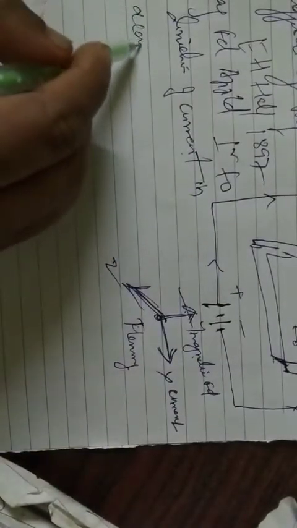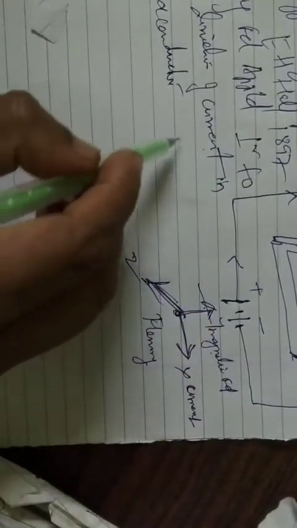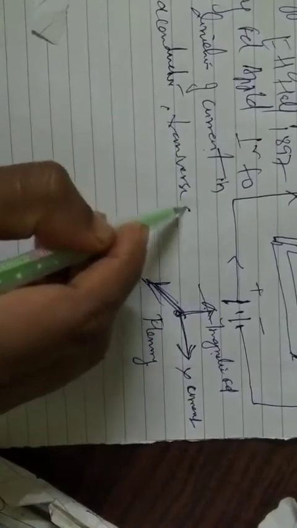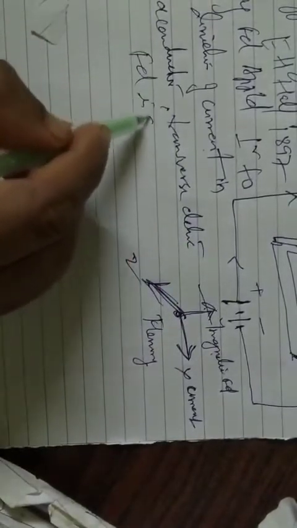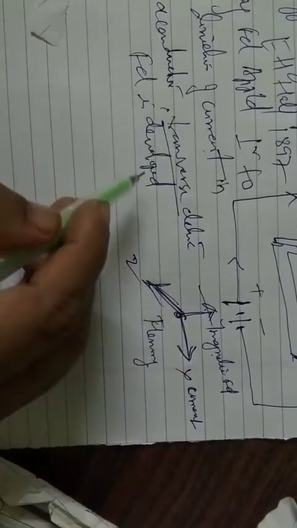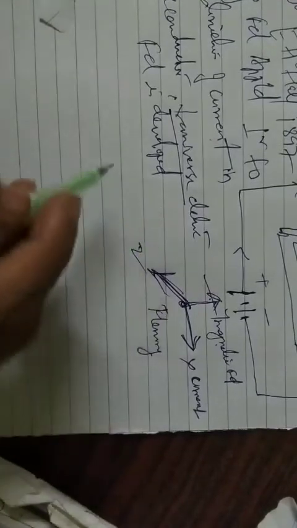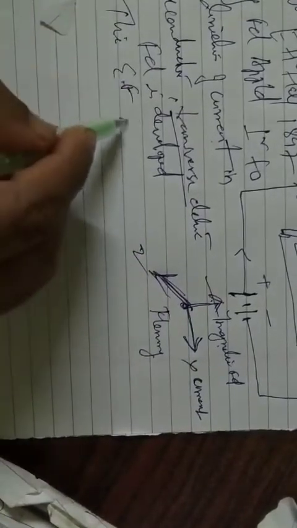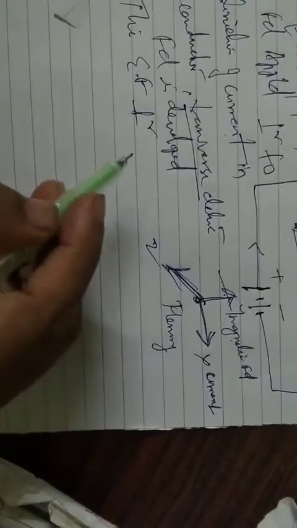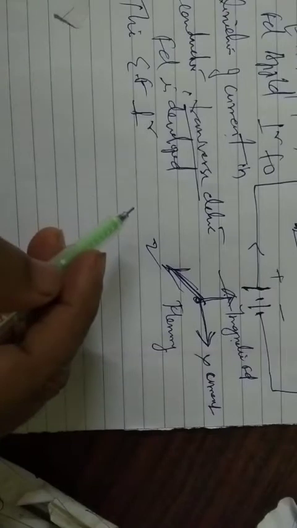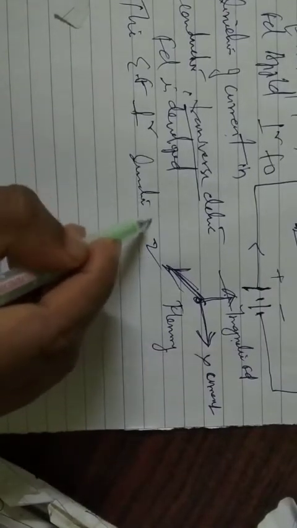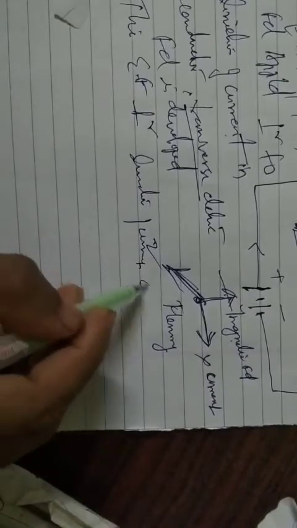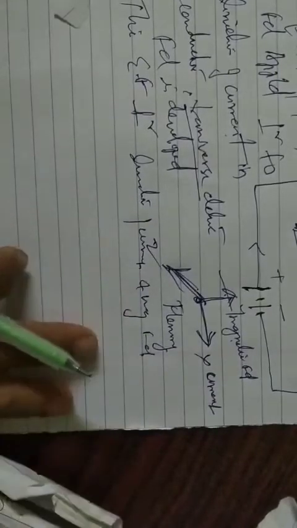You can take here, I have shown here a conductor. In a conductor, what happens when a transverse electric field is developed? This electric field is perpendicular to the direction of the current and magnetic field.